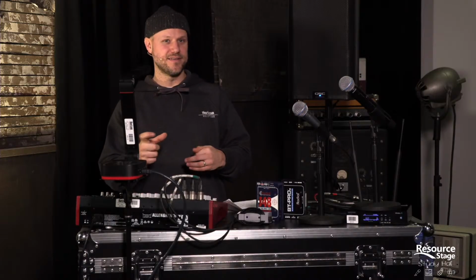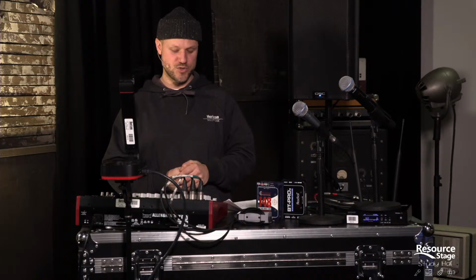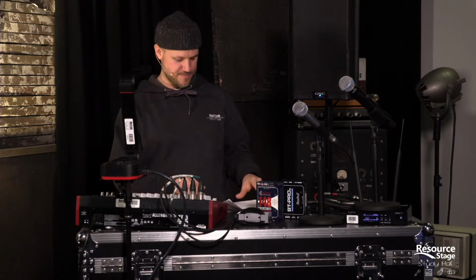Adapters are a possible point of failure. It's a weak link. It's probably one of the weakest links in an audio system if you rely on them too heavily. So to avoid those problems, we just recommend go for the right cable, go for the right DI box.